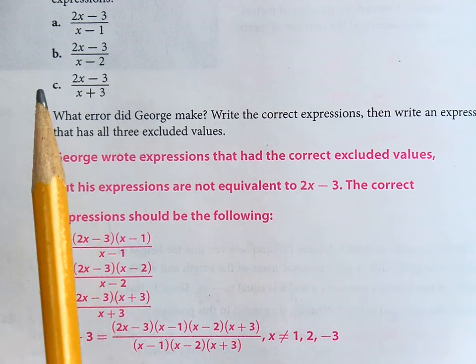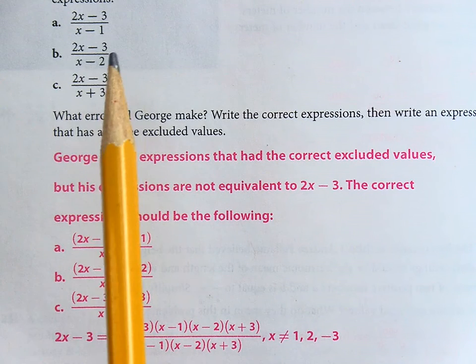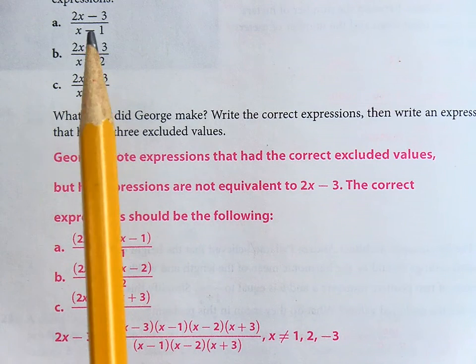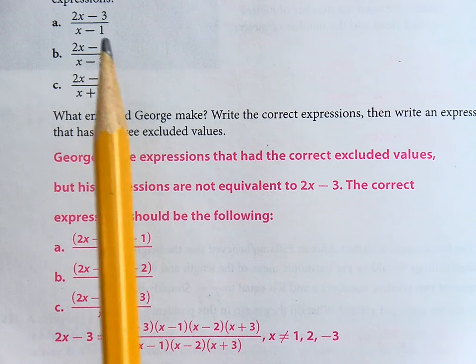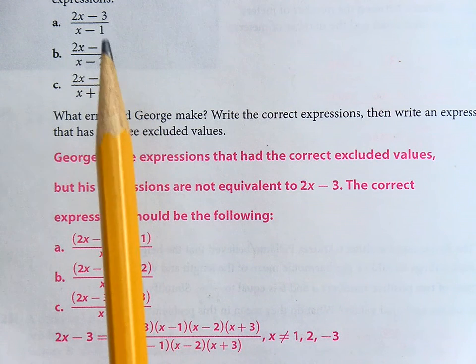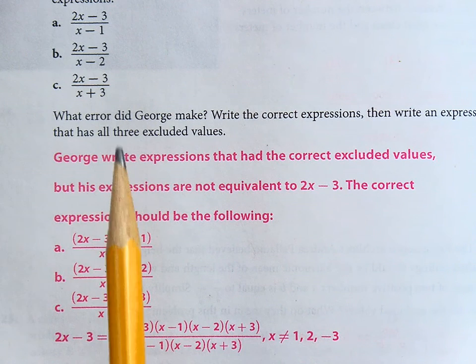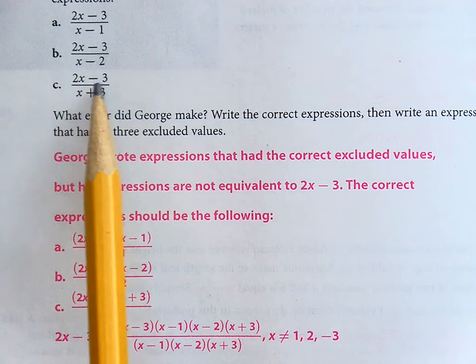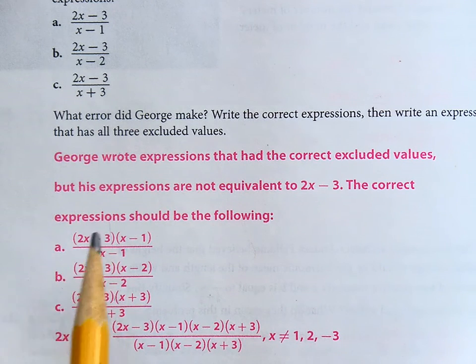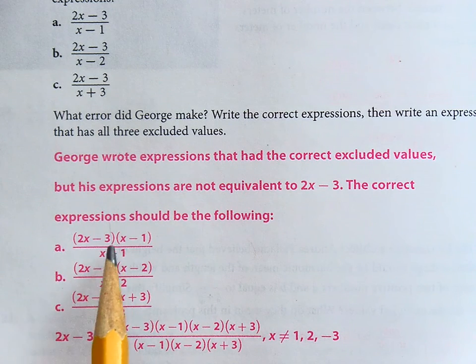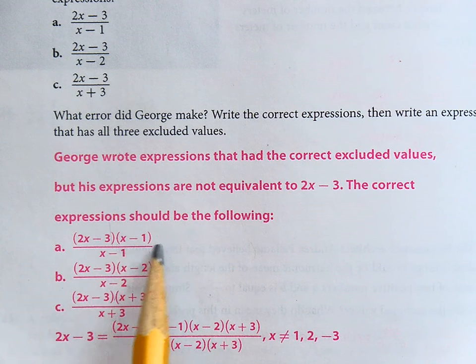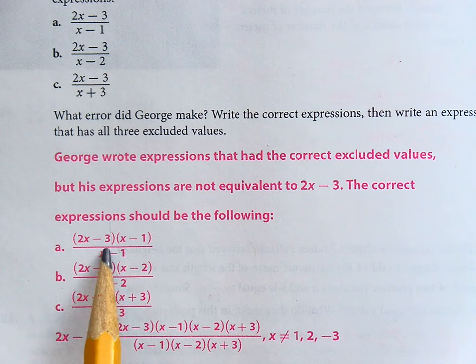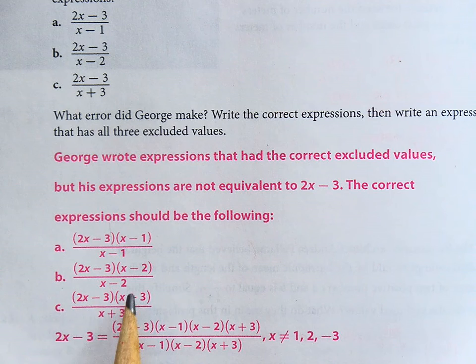So they're saying that yes, his denominators were accurate in terms of excluded values, but these won't simplify any further than what they are currently. So in order to get them to simplify so all you're left with is 2x minus 3, then whatever is in the denominator would also need to be in the numerator in order for it to simplify out. And so that was the missing piece that he needed on that one.